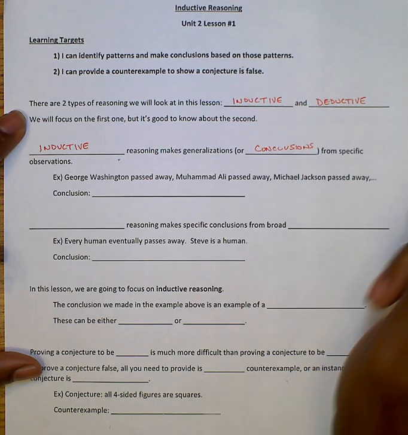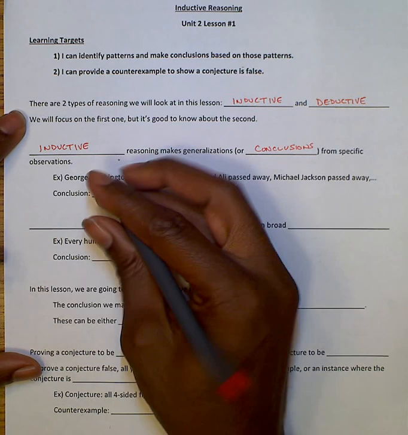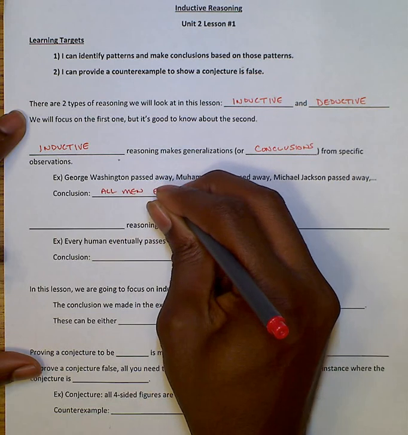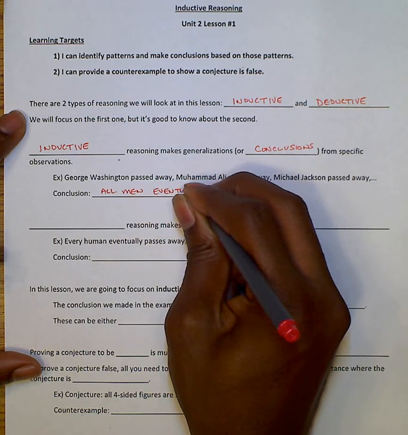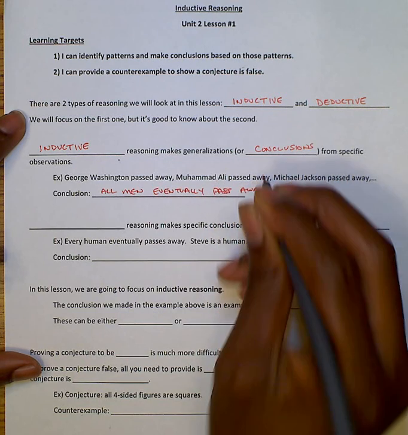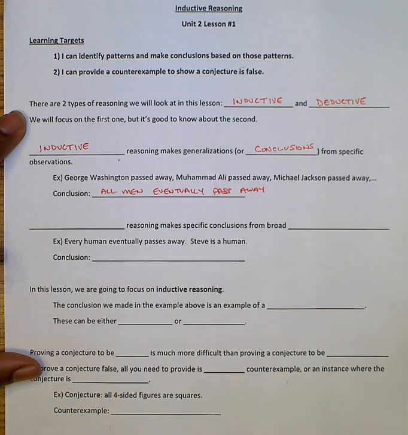from specific observations. So, for example, we have George Washington passed away, Muhammad Ali passes away, Michael Jackson passed away. So our conclusion would be all men eventually pass away. Okay, from these specific cases, then we can make this general conclusion.